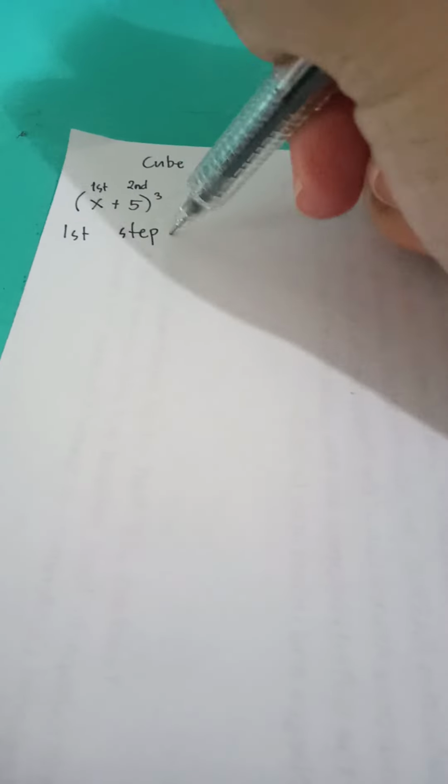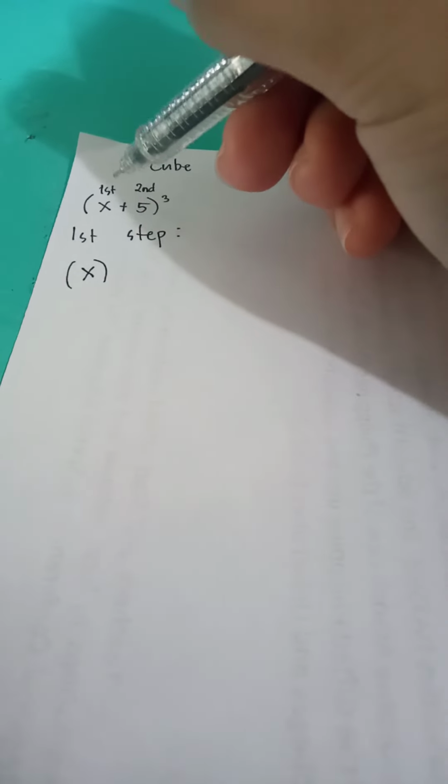Now, what are we going to do with our first term? The first term, we are going to cube it. So this is our first step. First, that is x. First step, we're going to make the first term into a cube. So that is x to the power of 3. We will put it in a parenthesis.